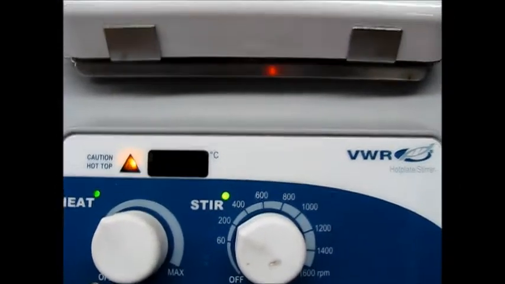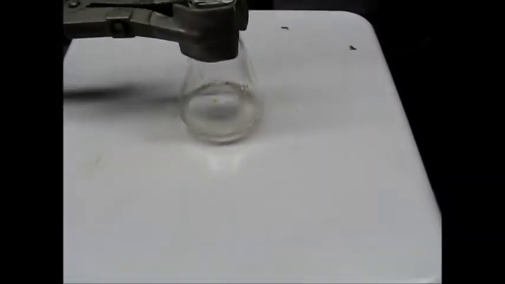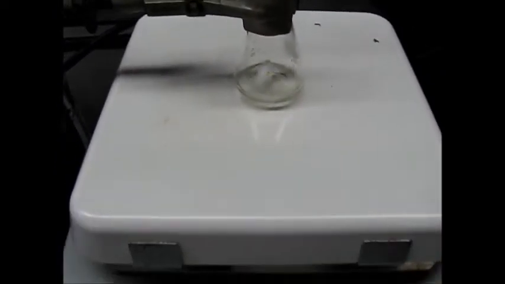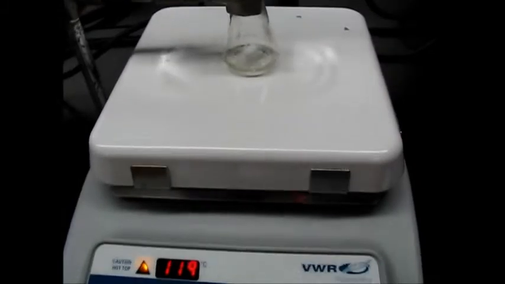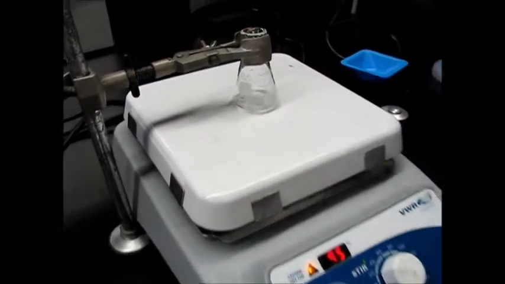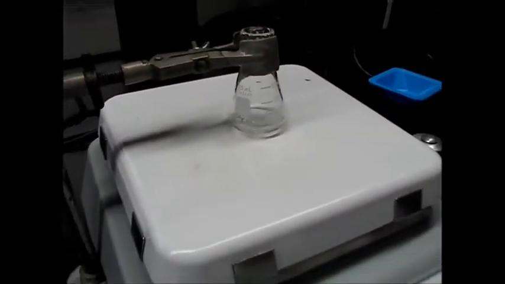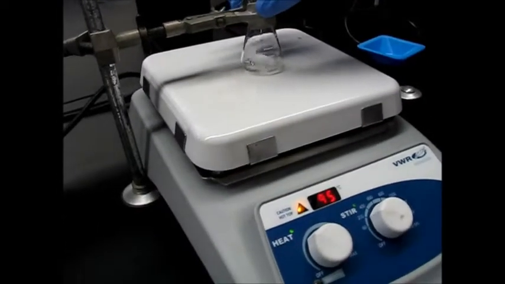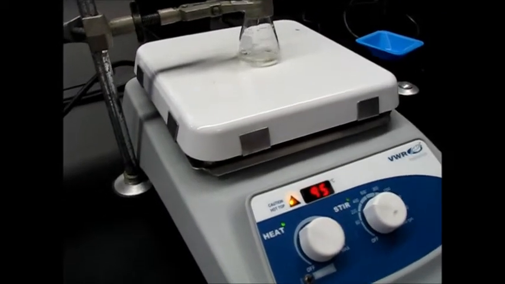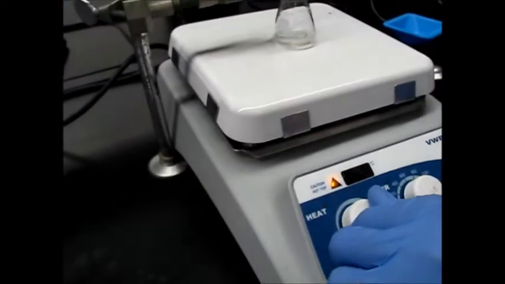This reaction is fast, and here you can see it changes color within 2 minutes, and heat is still on. All right, we've let it stir for about 5 or 6 minutes now. It's completely colorless, as you can see, so that means that all of the 9-fluorenone is out of solution. Now we're going to start the workup part of this reaction. So we're going to turn off the stirring and turn off the heat.